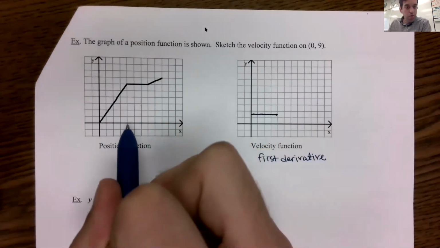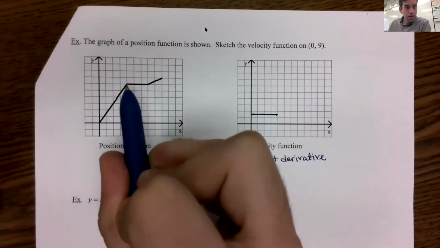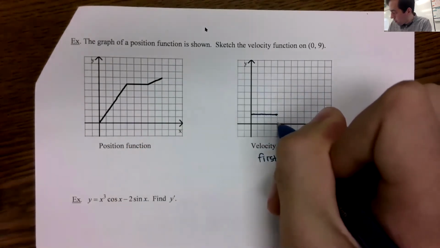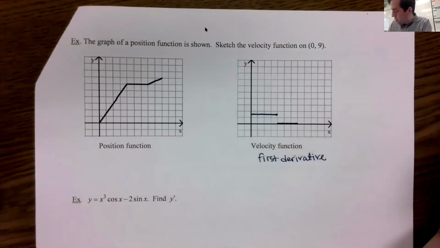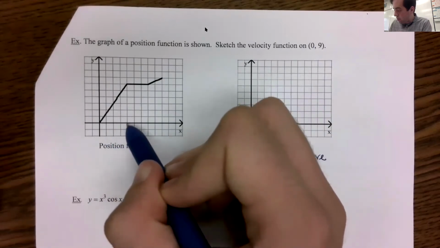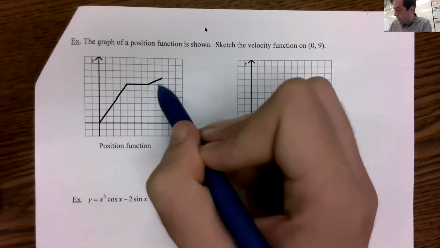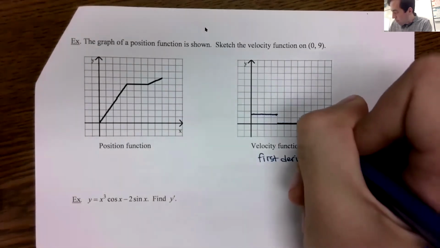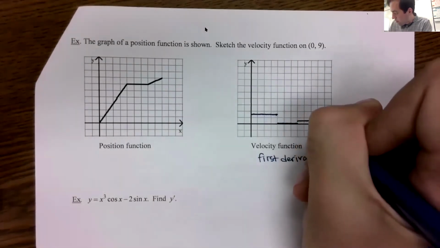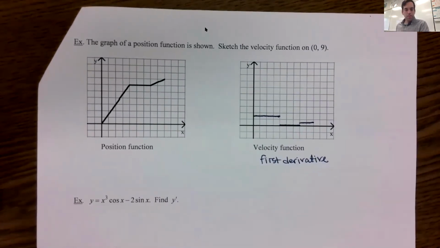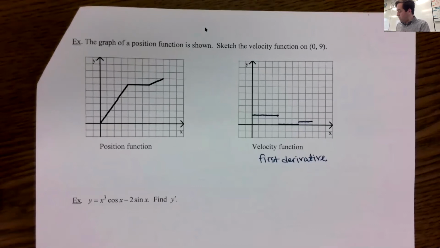Then from 4 to 7, it's a straight line, a horizontal line, so the slope is 0. And then from 7 to 9, it's up 1 over 2, so the slope is a half. And that's our velocity function. That's all it was asking us to do there. Let's keep going.